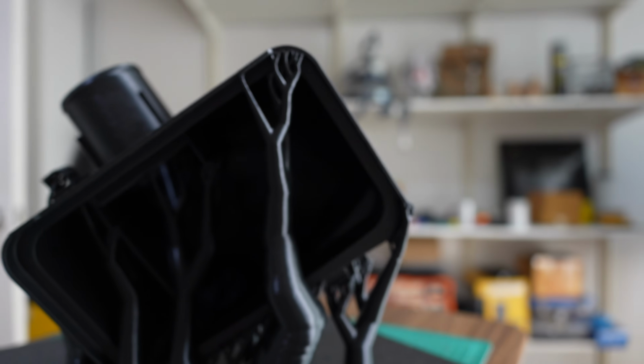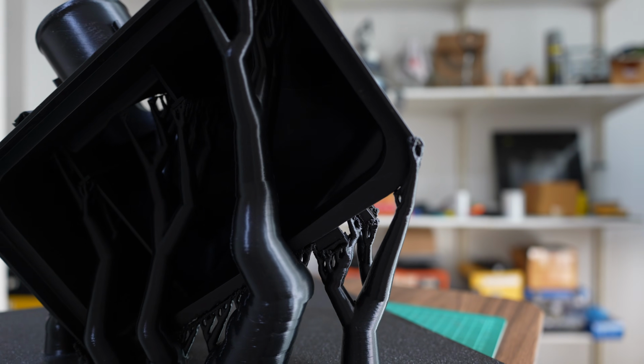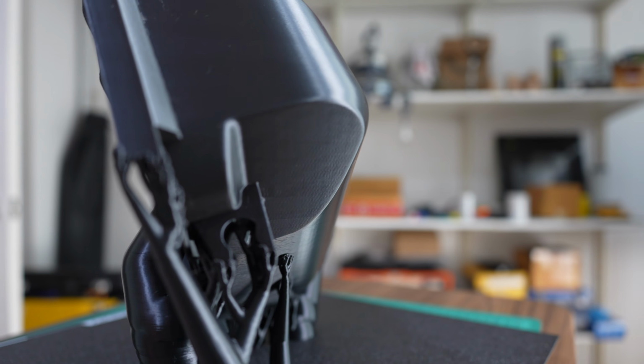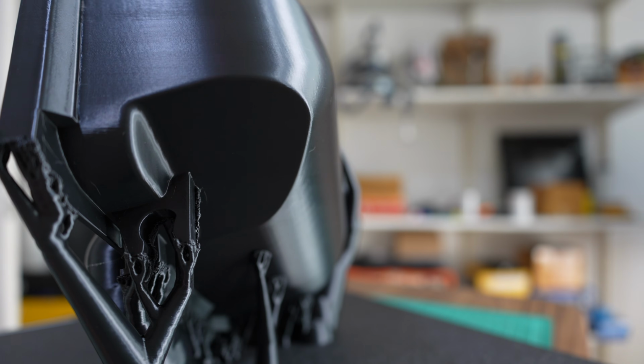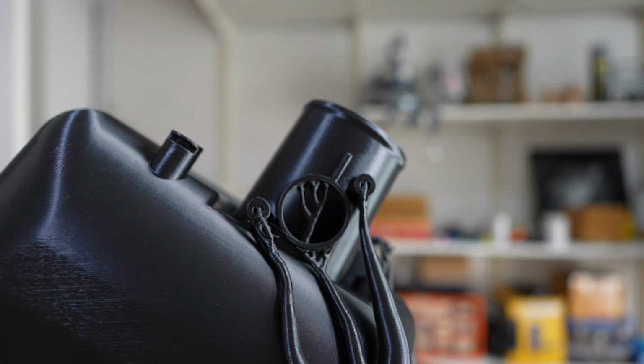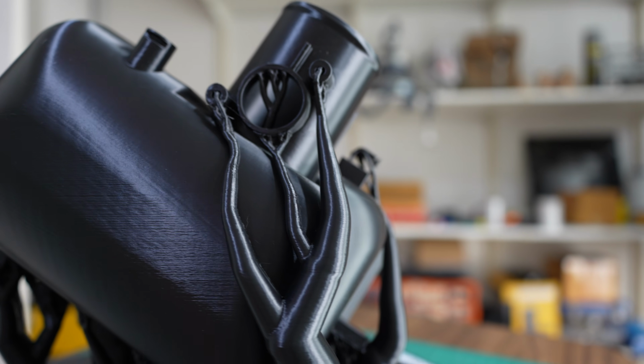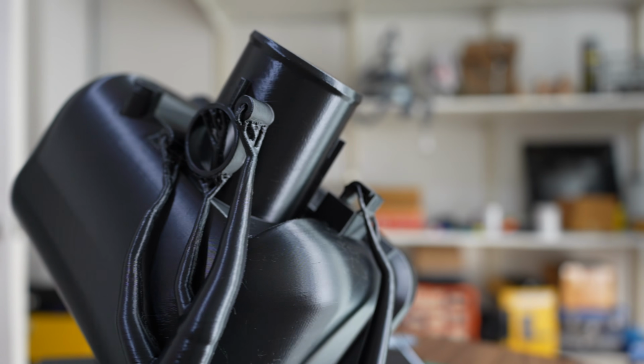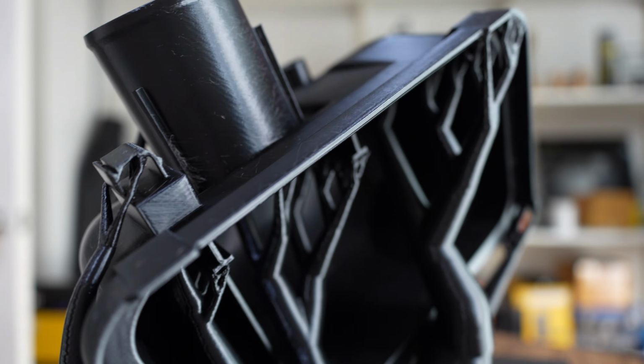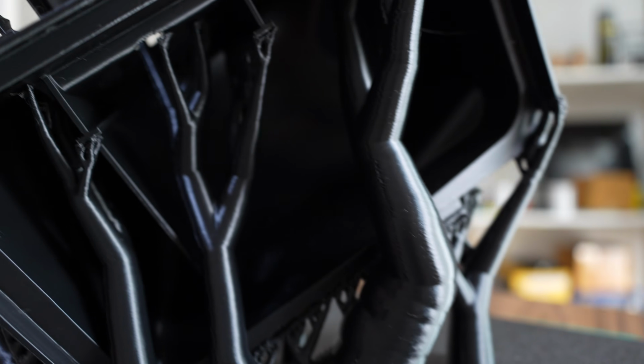So there are no parts breaking from the support. Inside here, there's no breakage on the support.